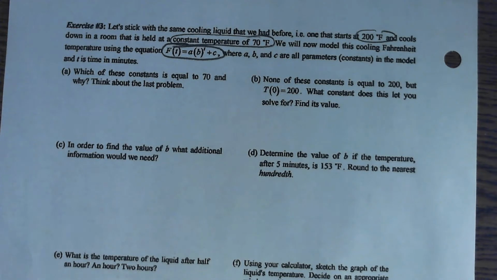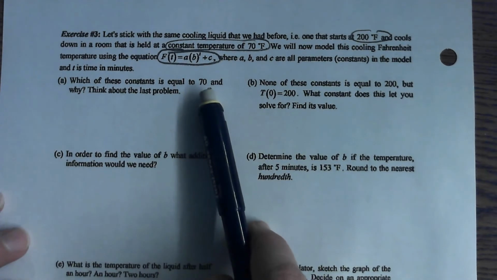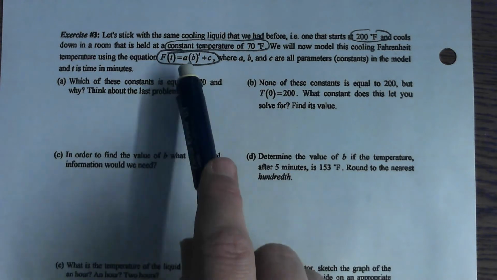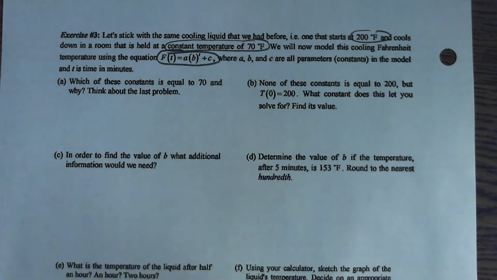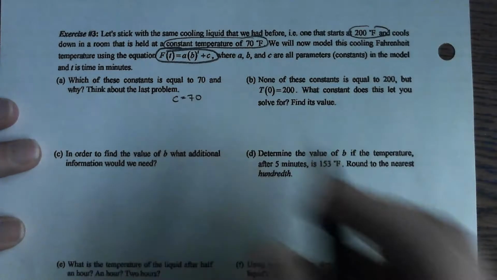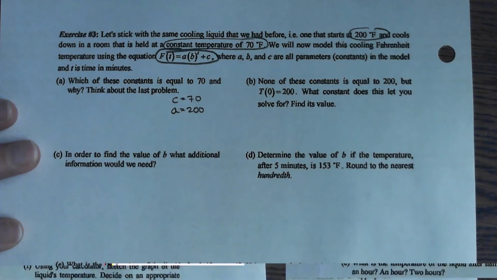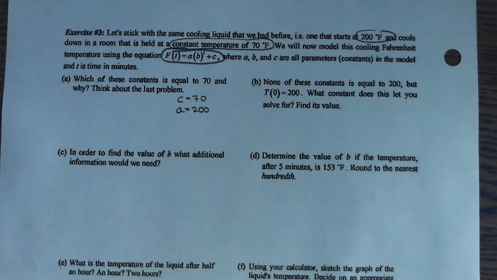So which of these constants equals the 70? Quick. Which one's the room temperature? No. A is the starting temperature. C, that's the shift up that we did, right? So C equals 70. A is the starting temperature, that's 200. And B is our growth, I guess we're cooling, so it's our shrinking rate. It's going to be something under 1, I would assume. But we don't know that yet.